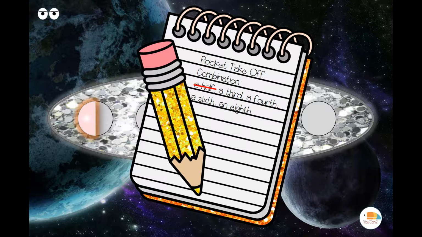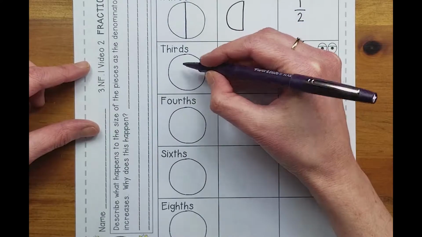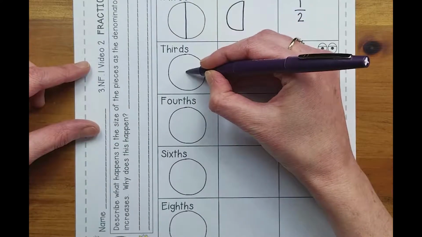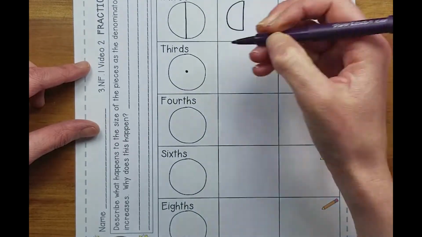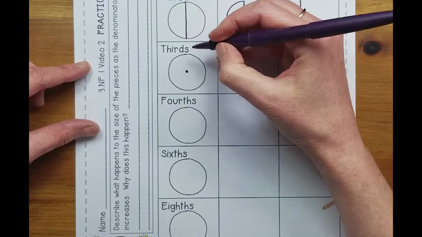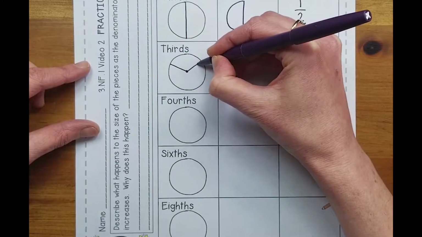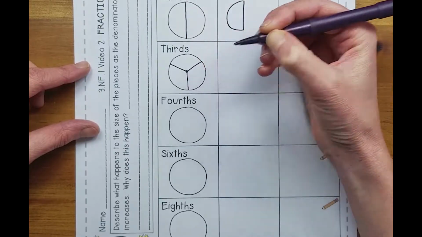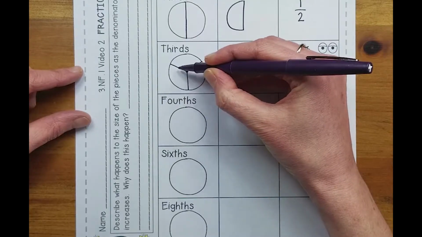That's right, a third. So on the second button, we need to figure out how to partition the whole into thirds. Now I'll break my whole into thirds. The way I break something into thirds that really helps me is if I put a dot right in the middle of my whole. If it's a circle, this works out well. And then I'll just draw lines about every third of the way across.